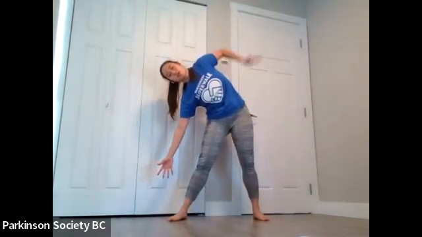Reach those arms nice and wide. Wiggle those fingers, shoulders away from the ears. And we're going to tip down to the side. Reach those arms away. You should feel a stretch on the side of your torso.